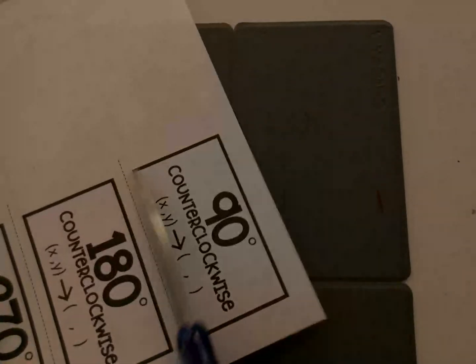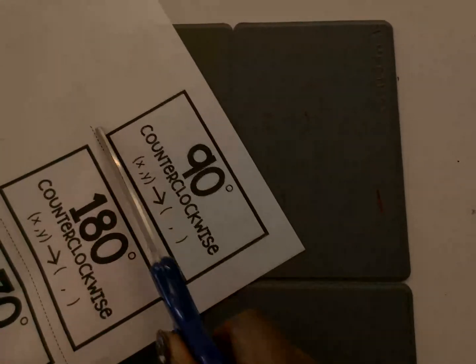We're going to turn it on this side. Do you see where the little dotted lines are? You're going to cut. Cut the dotted line. Cut the dotted line.